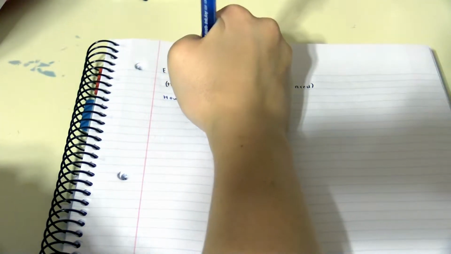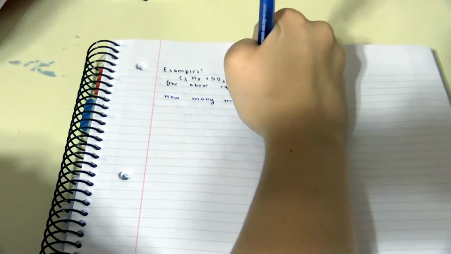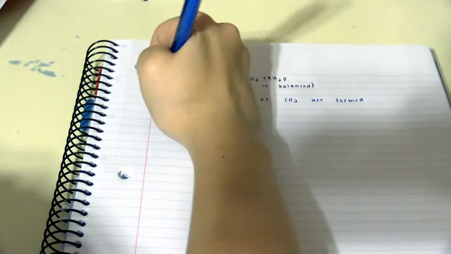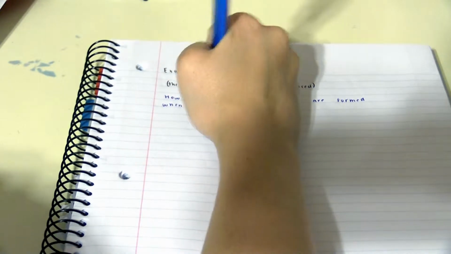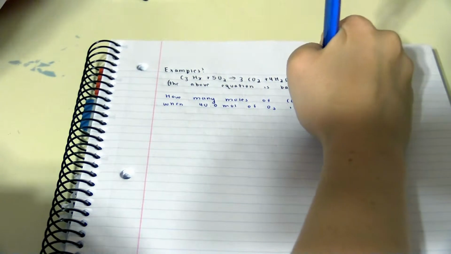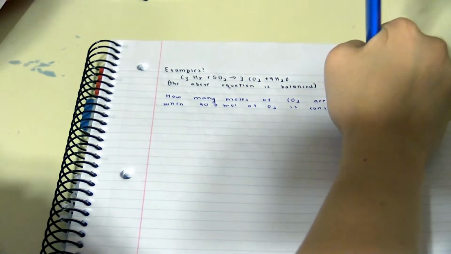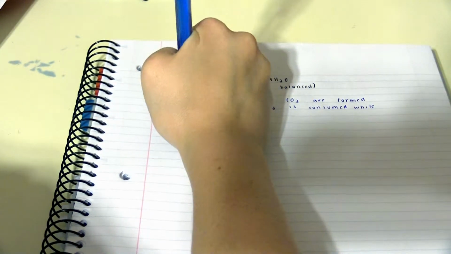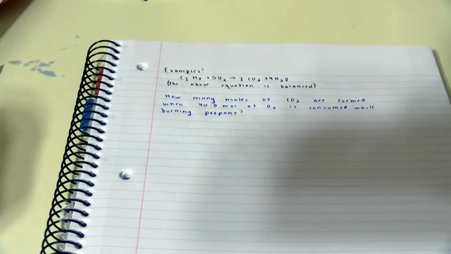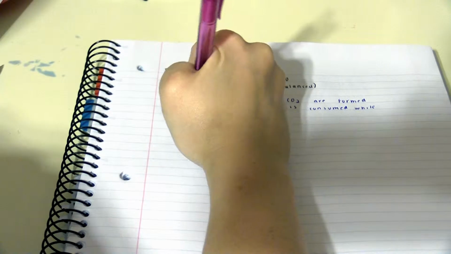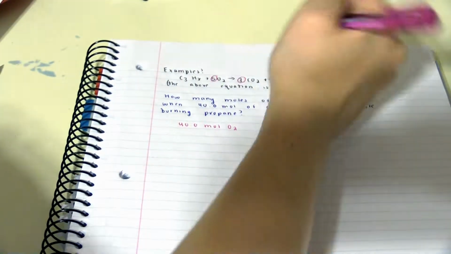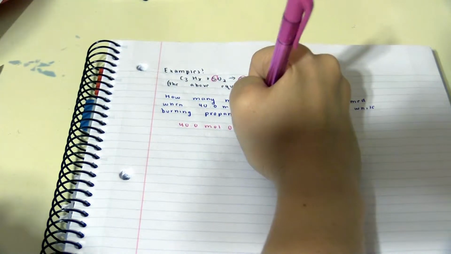First, we're going to look at propane plus 5 oxygens yields 3 carbon dioxides and 4 waters. The question is, how many moles of carbon dioxide are formed when 40 moles of oxygen is consumed while burning propane? So first, you know that 40 moles of oxygen are going to be consumed. Then you use the conversion factors of 5 moles of oxygen for every 3 moles of carbon dioxide and use that as a conversion factor.